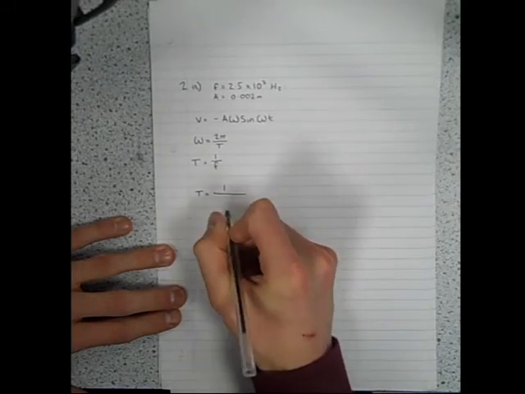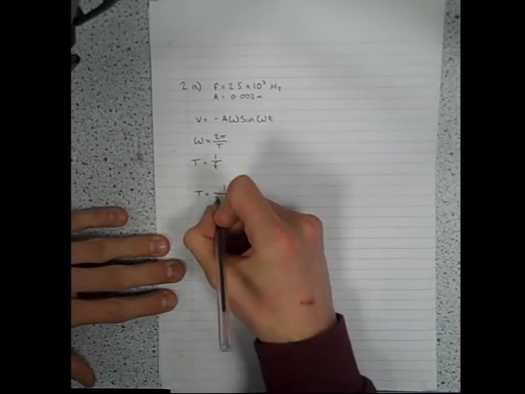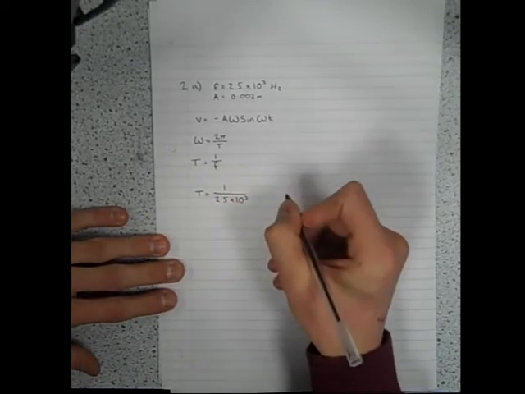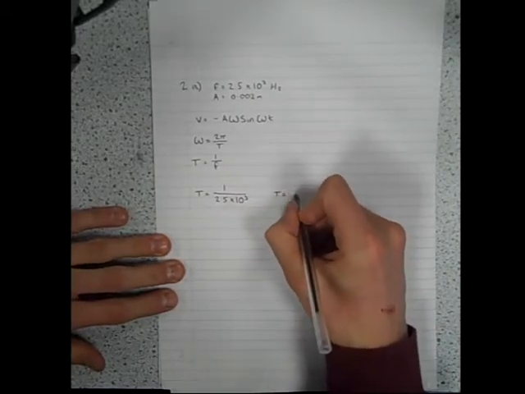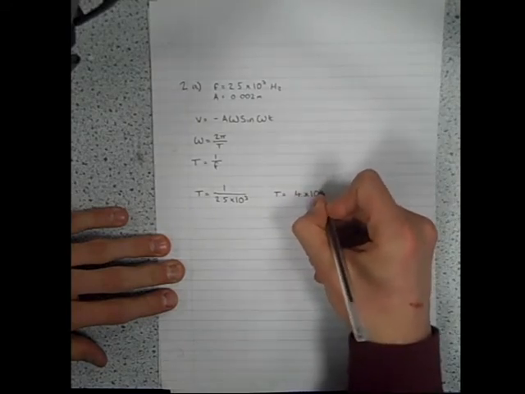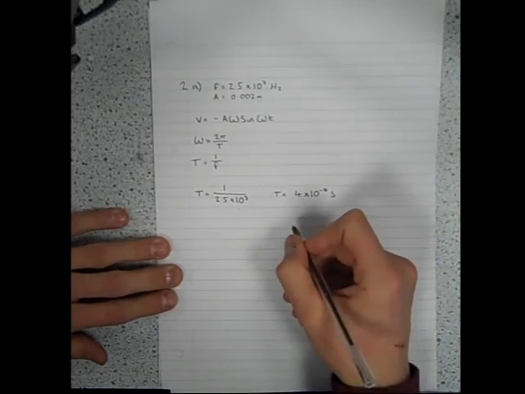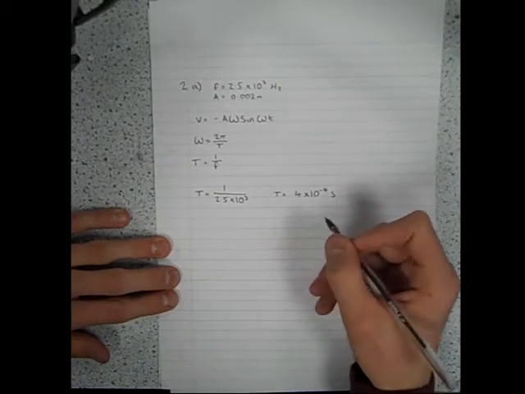So you've got 1 over your 2.5 kilohertz, so 2.5 times 10 to the 3, equals 4 times 10 to the minus 4 seconds. So that's the time period for one oscillation.